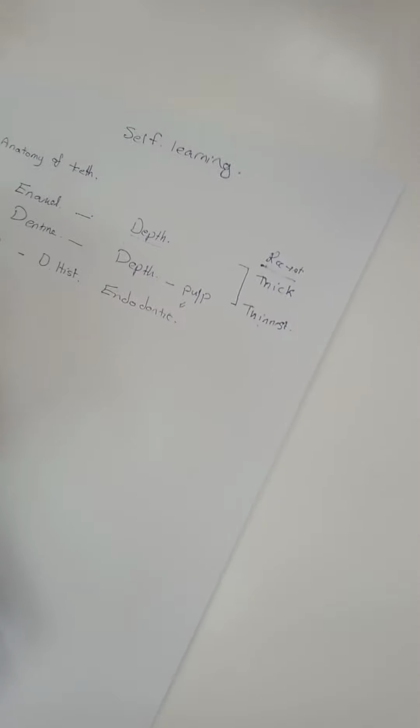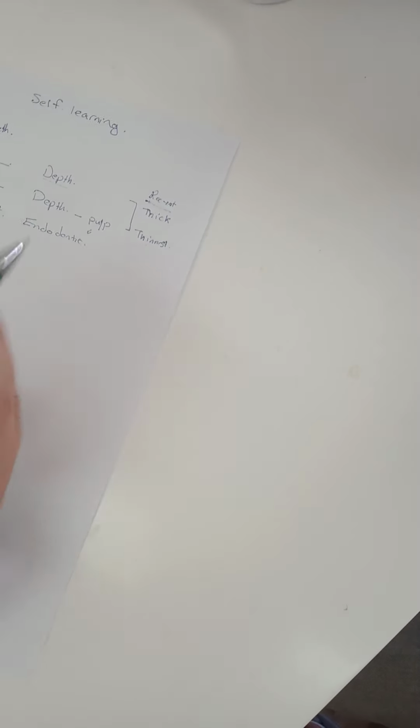A cement-enamel junction is where enamel ends. No, I don't want my finish line there. I want the crown where we are going to the junction where we're going to do our finish line, which is the thinnest, maybe supragingival.